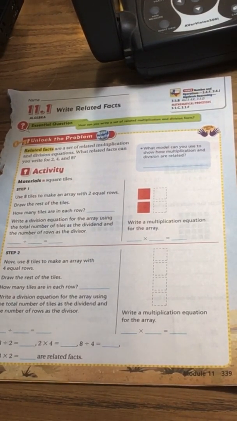Today we're going to be working on Module 11, Lesson 1, Writing Related Facts. And today we're going to be talking about relating multiplication and division facts. We've talked about it before that to go backwards on the problem, if you have 30 divided by 6 equals 5, you could go backwards and say 5 times 6 equals 30. And today's lesson is kind of reinforcing that.